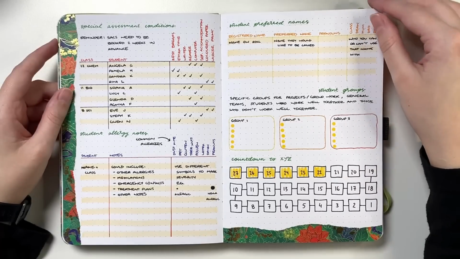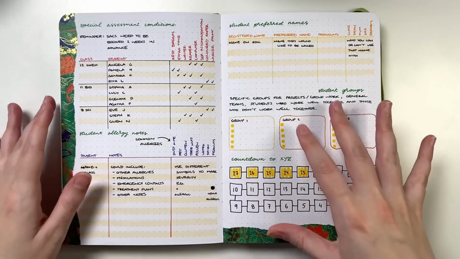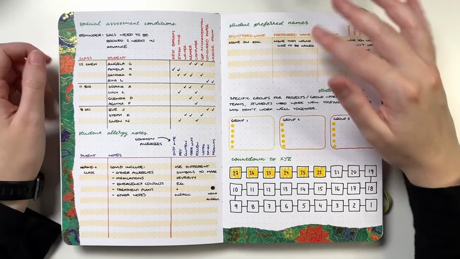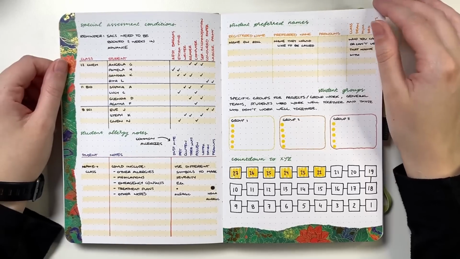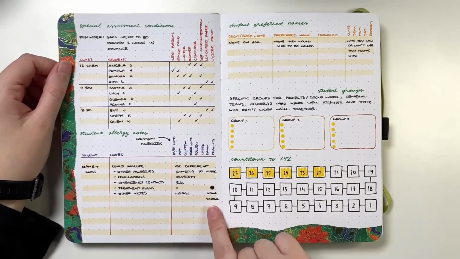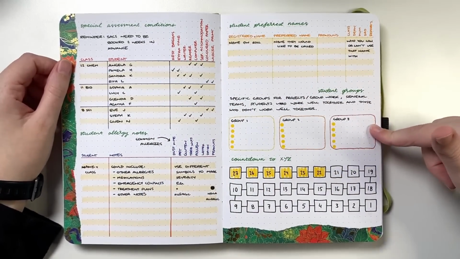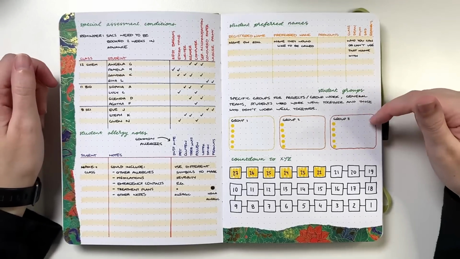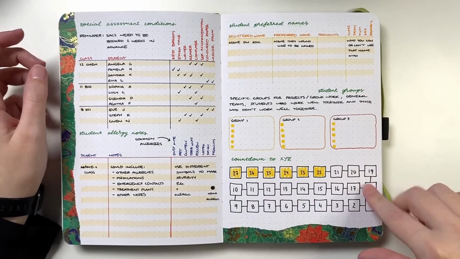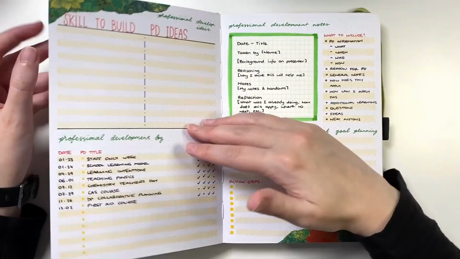I think in this video there were like 57 ideas, and that's why I don't like to put these pages in my everyday bullet journal, because then my everyday bullet journal would last like a month and that wouldn't be the business. On the spread though, we had special assessment conditions, student allergy notes, student preferred names, student groups, so either groups that are working on a project or maybe groups that do or don't work well together, and a countdown to XYZ. For me that would typically be a countdown till the end of the term or year.